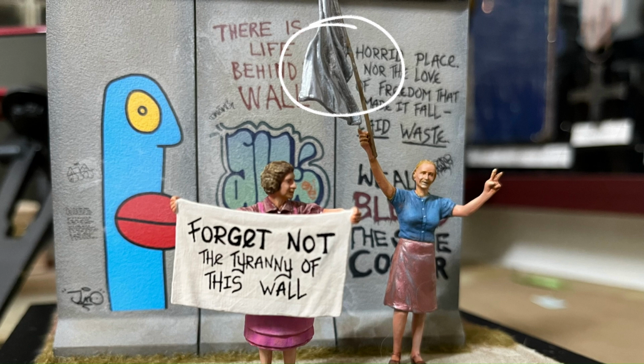When the celebrations were over, then came the hard work of reunification. Reunification of the two Germanys was a long and painful process that left some people feeling bitter. So, out of respect, I didn't paint the German flag.